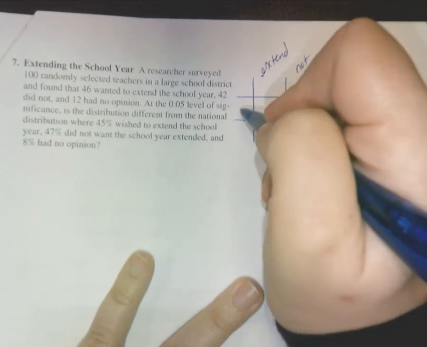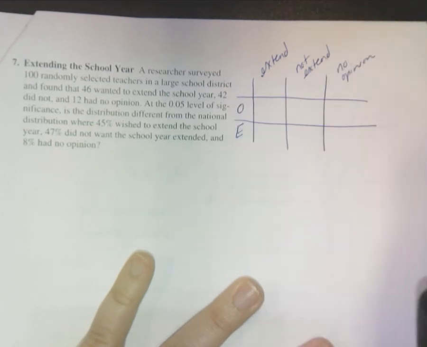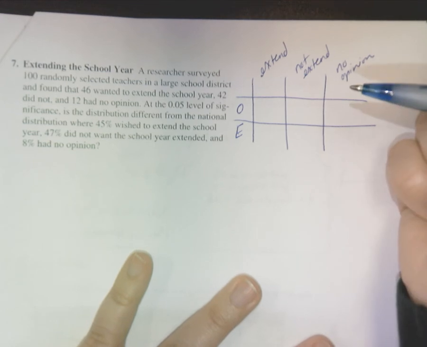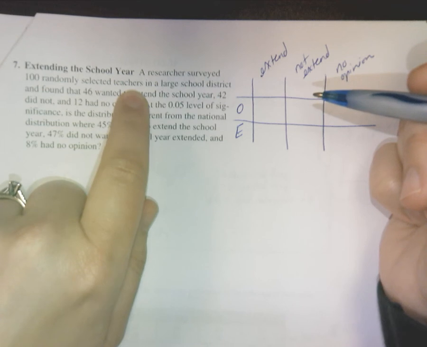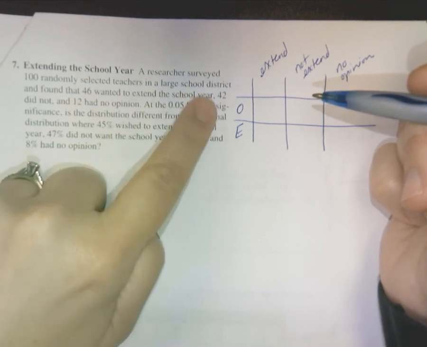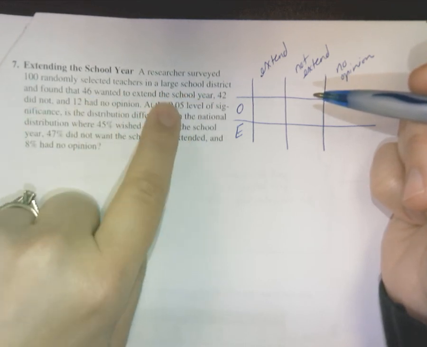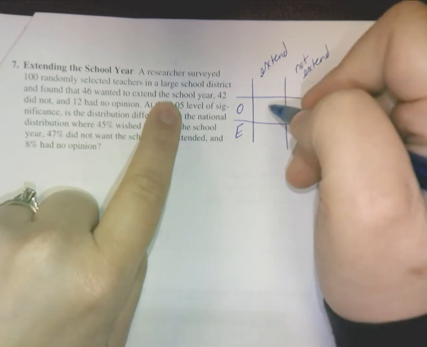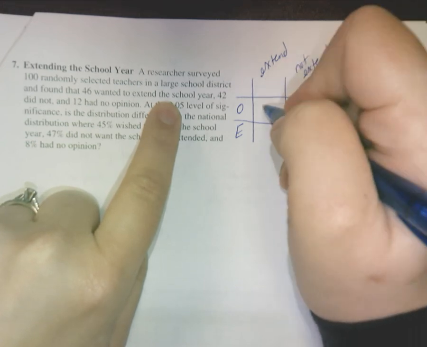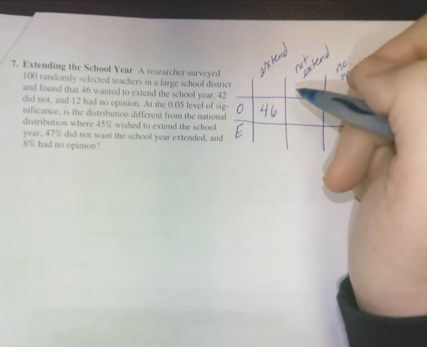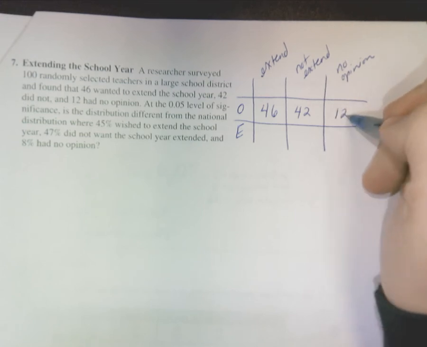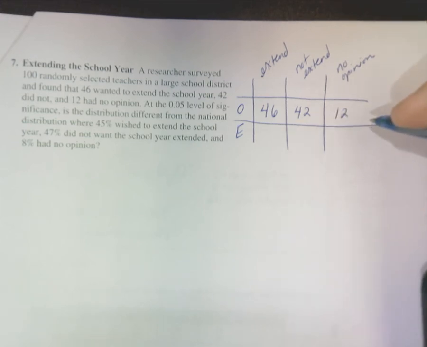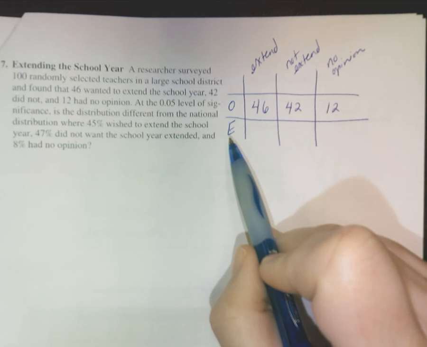Okay? This was our observed, this was our expected. So, a researcher found 100 randomly selected teachers in a large school district. 46 wanted to extend the school year, 42 did not, and 12 had no opinion. So that's what we observed. But what do we expect it to be?